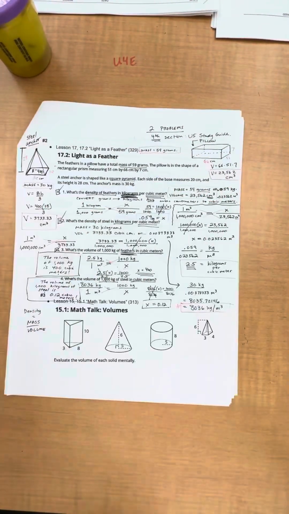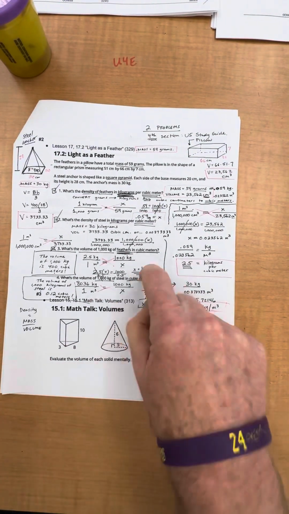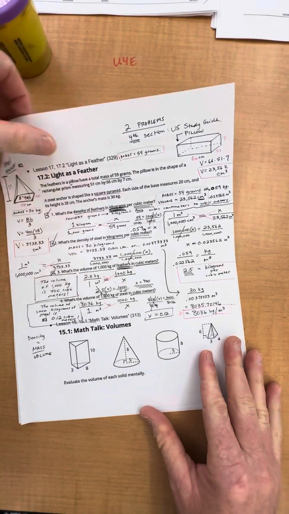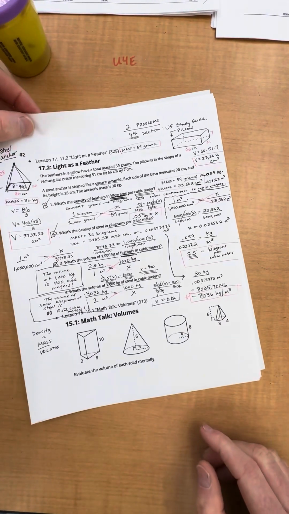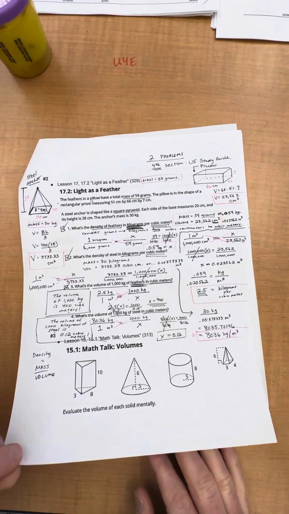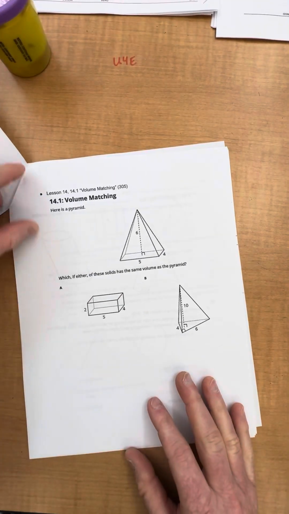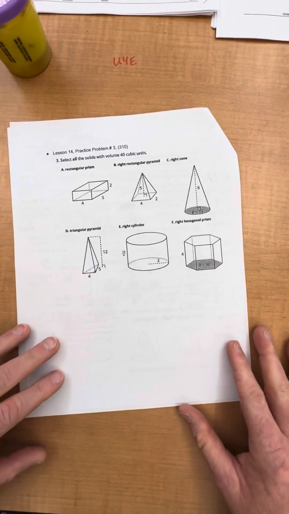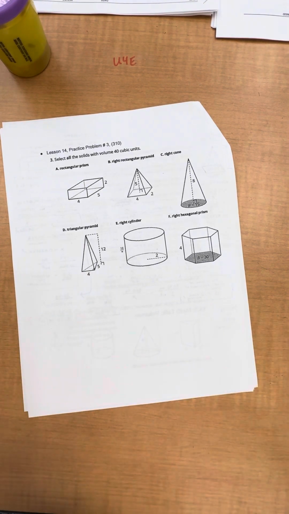Brutal problem. If you can do this one, you're going to be fine on the test. It's a tough problem, very tough problem, but it teaches you a lot. That's why I like it. Tough problems are more fun than easy ones. Okay, this was the second one that would have taken too much class time.